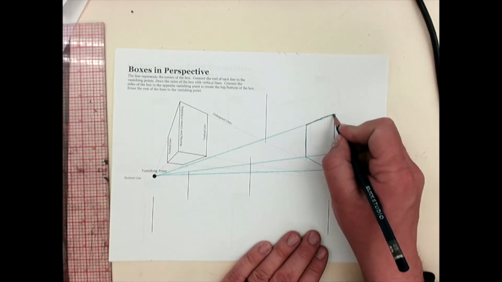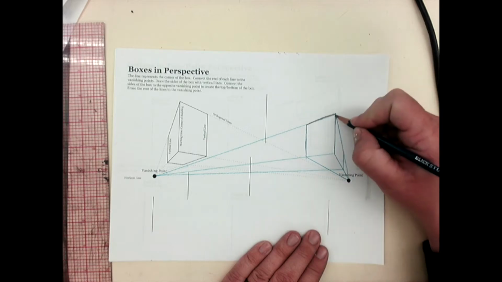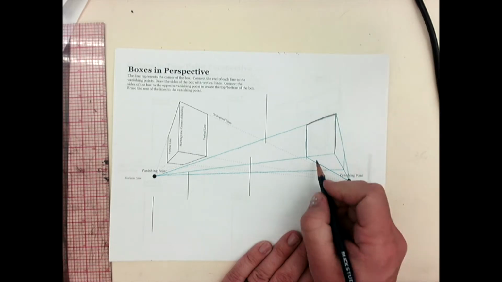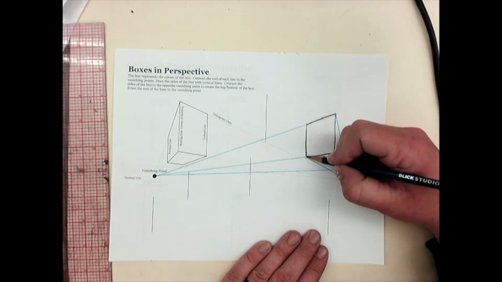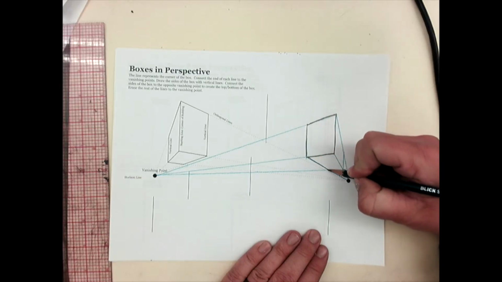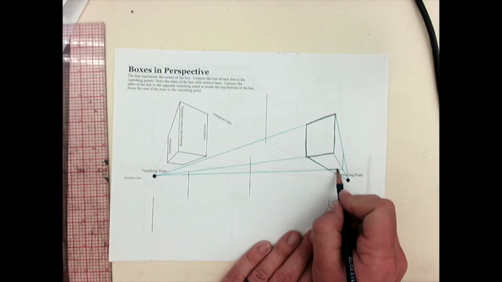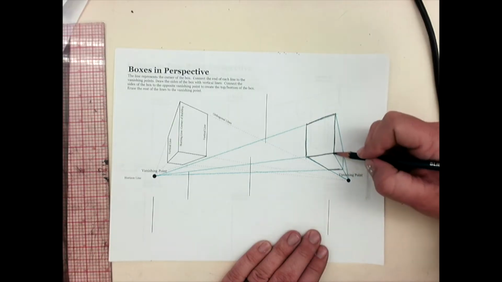After I've drawn those in, I can go back over with my dark pencil to define the edges and use an eraser to erase my extra orthogonals. There's still an erasing step on this, even though I didn't include it in the abbreviation, so don't forget about that.